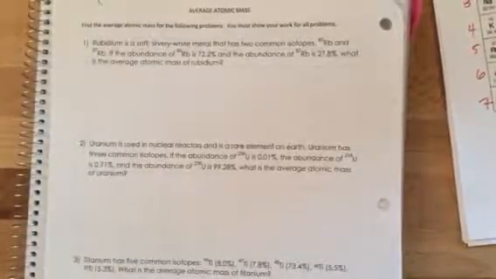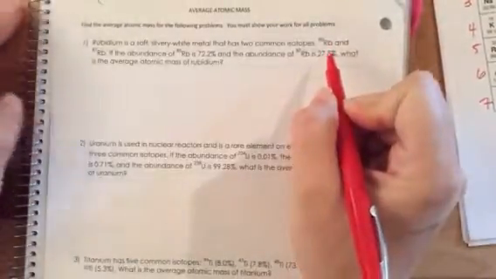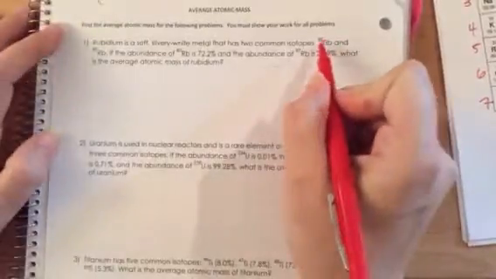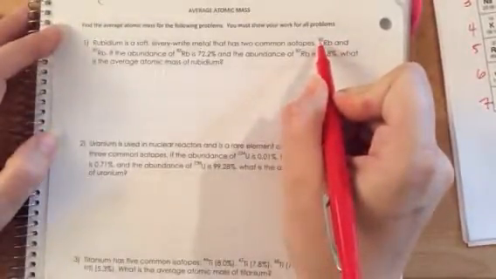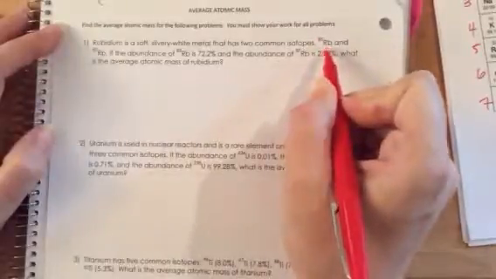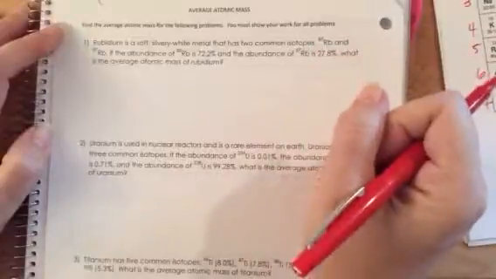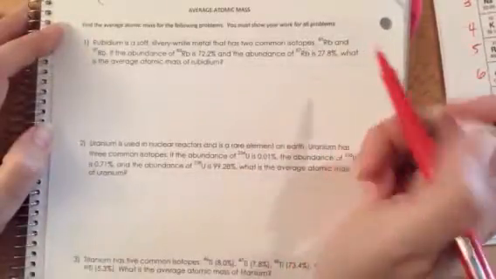For your finding average atomic mass problems, you need to know a few different things. First is a little bit about isotopes. For your isotopes, you have a mass number that's given. So this 85 is the mass number for this particular atom of rubidium. That just means that we know how many protons and how many neutrons are inside of that atom.